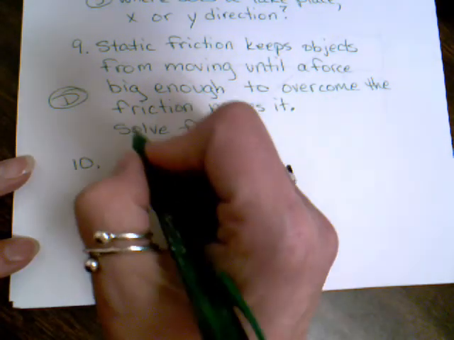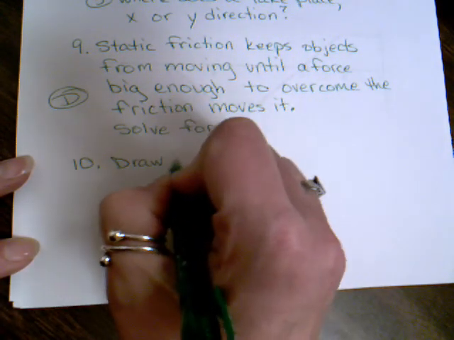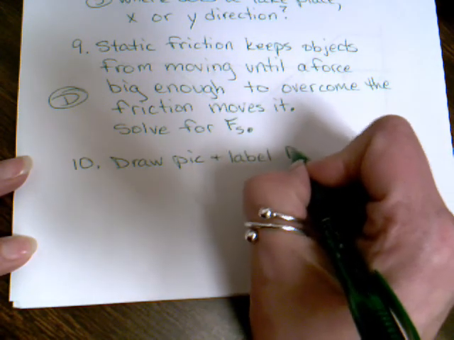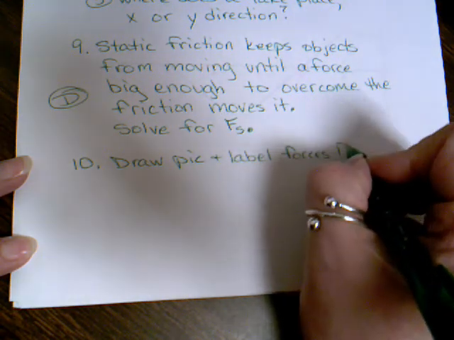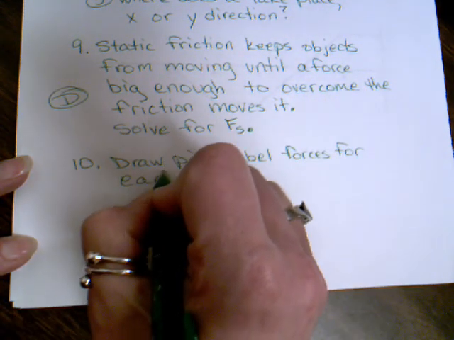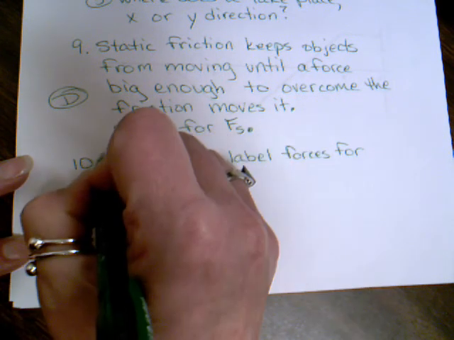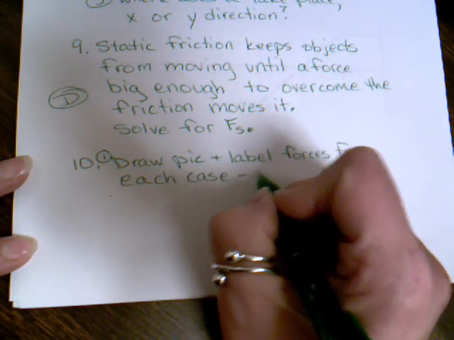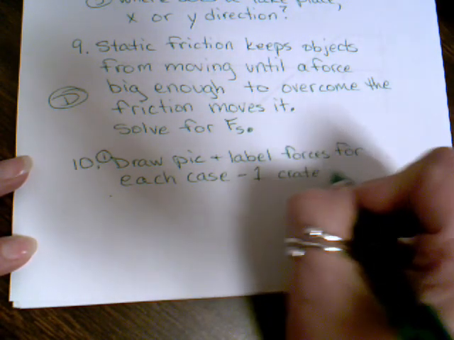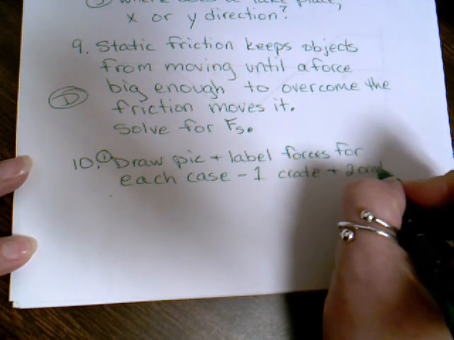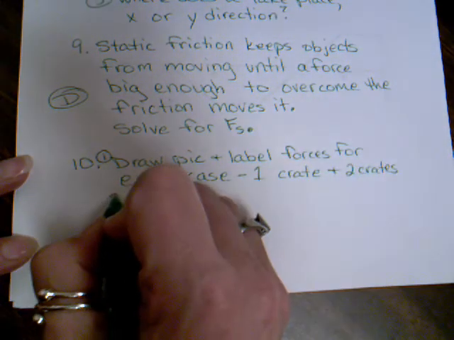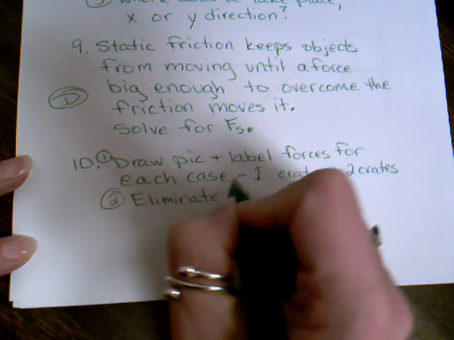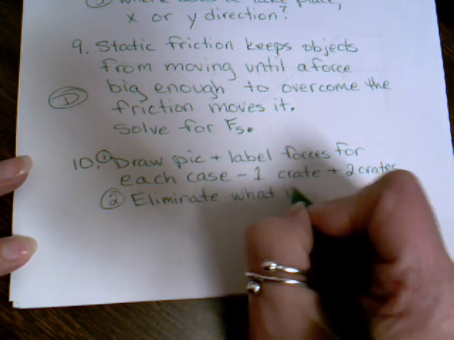Number 10. You need to draw a picture and label the forces for each case. One crate and 2 crates. Then go through and eliminate what is not true.